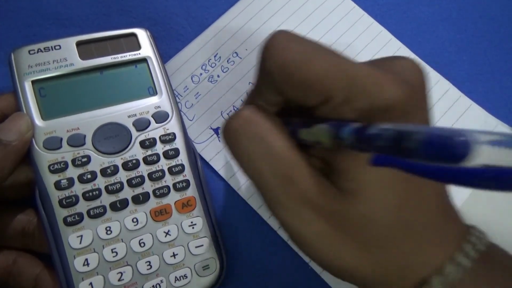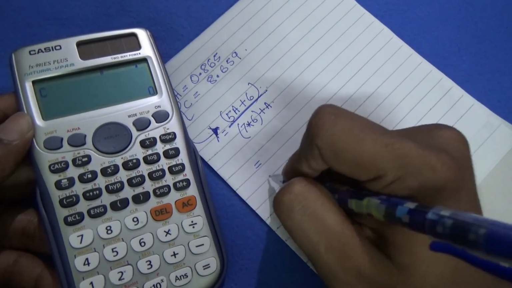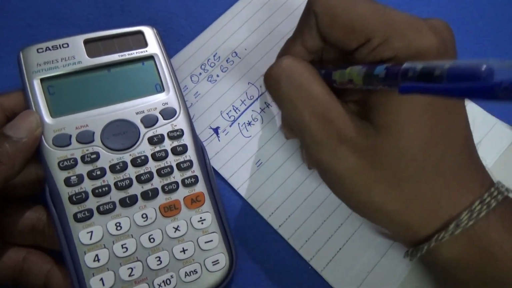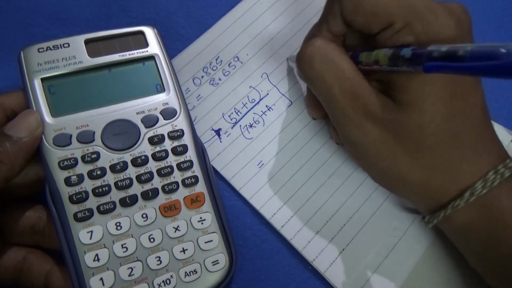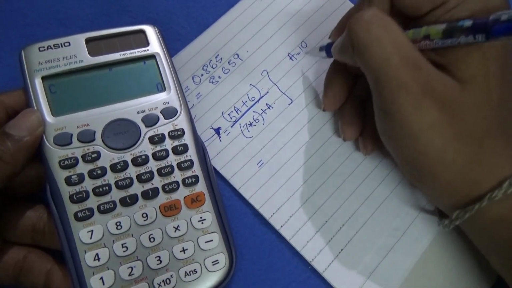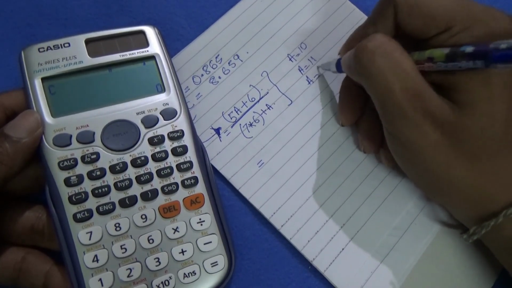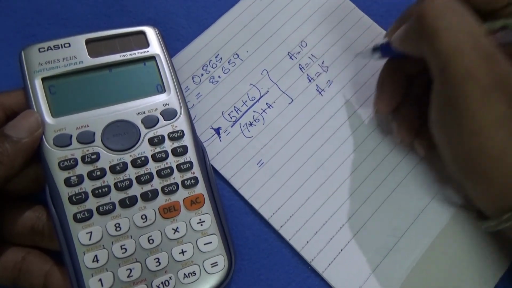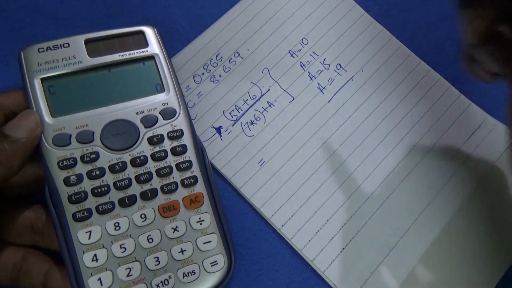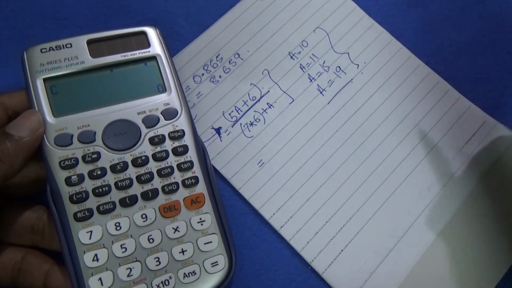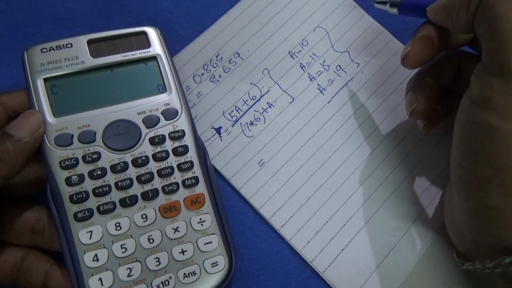Now say I want to find out the value of this when a equals 10, when a equals 11, when a equals 15 and when a equals 19. So basically I want to find out the value for all these terms.